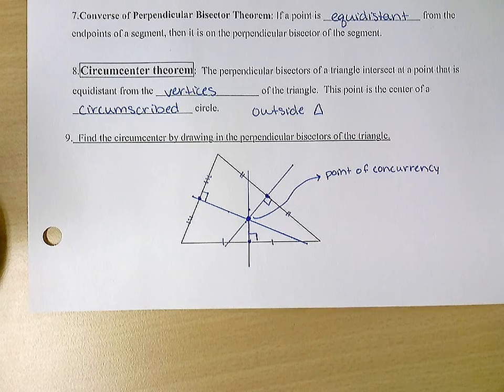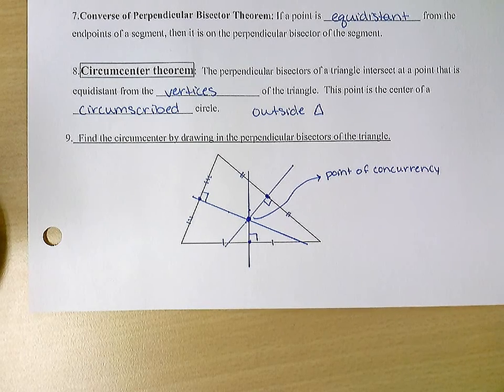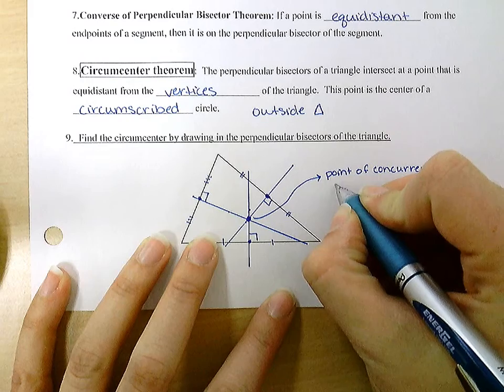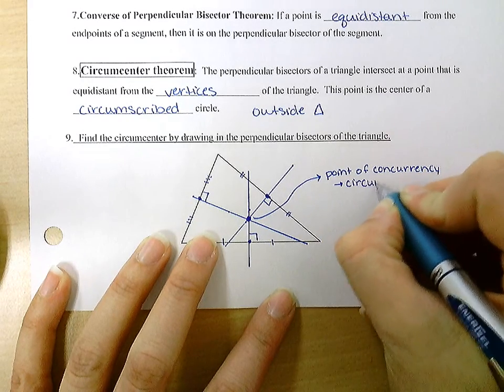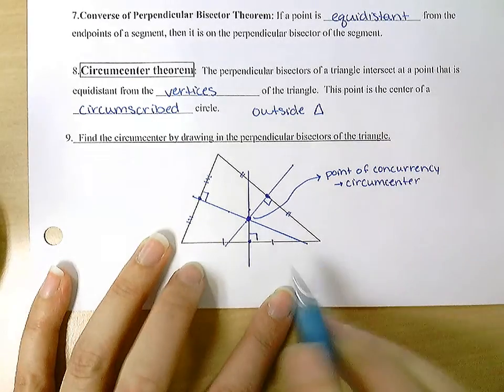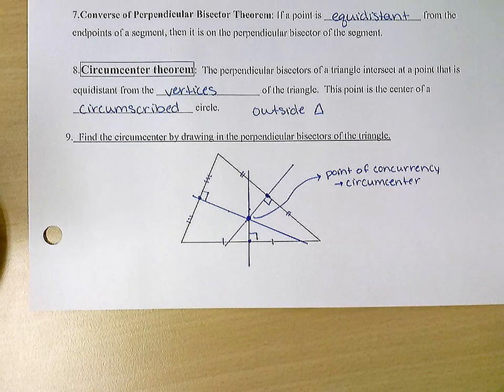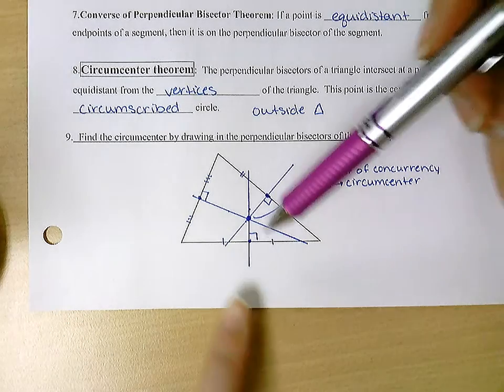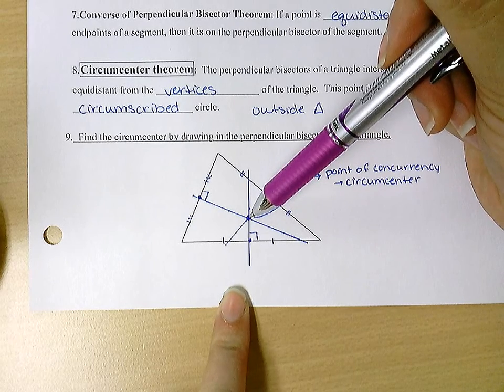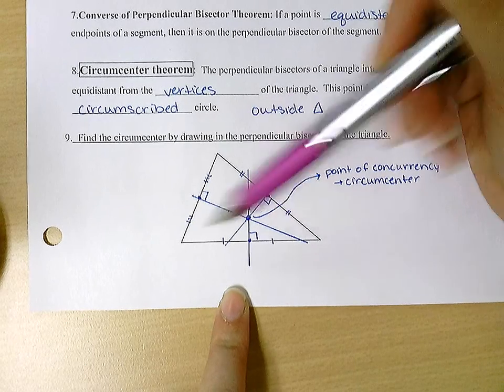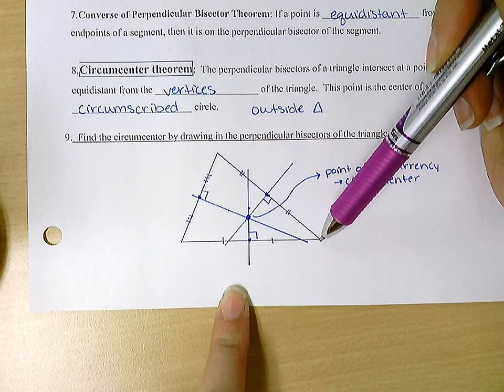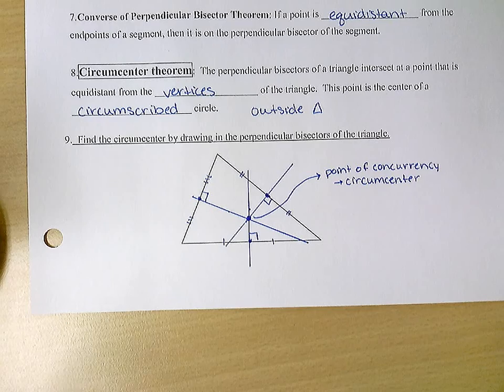The point of concurrency for your perpendicular bisectors has a specific name, and that is the circumcenter. Now, the circumcenter theorem says something about the vertices. From that point of intersection, your circumcenter, to the vertex at each angle of your triangle, those segments are all congruent to each other.